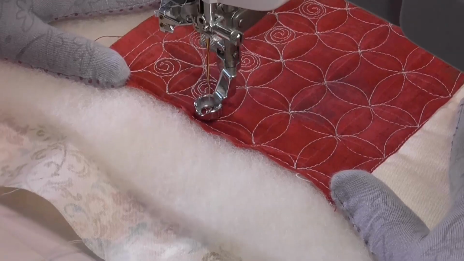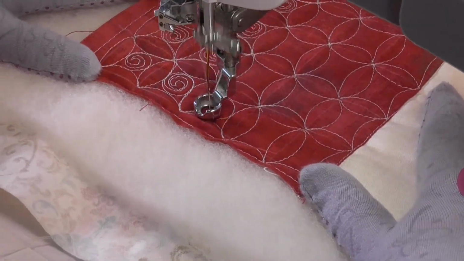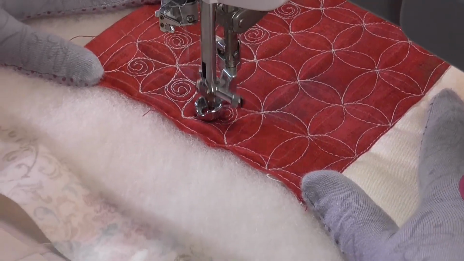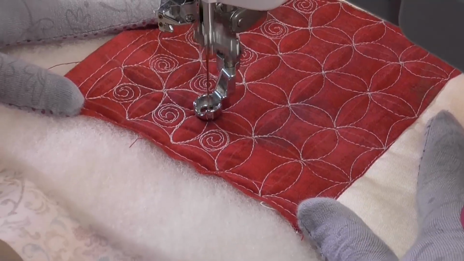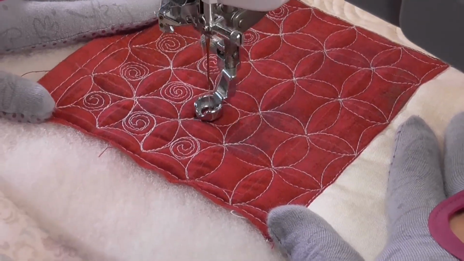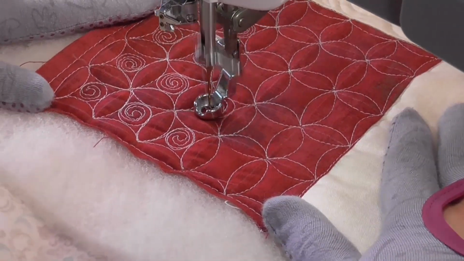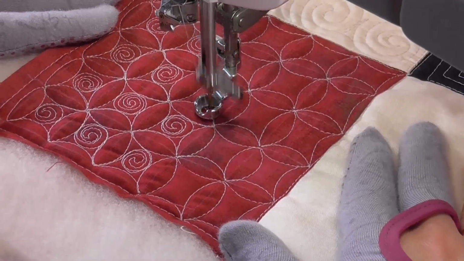It's a bit more time consuming, all this high density quilting. So this is more patience training, I would put it that way.